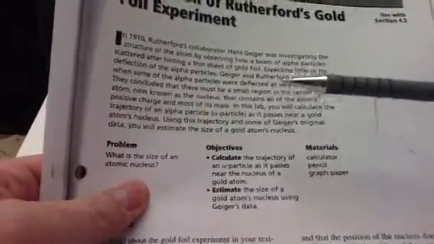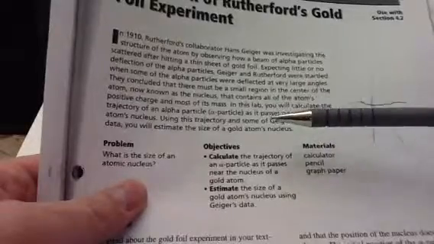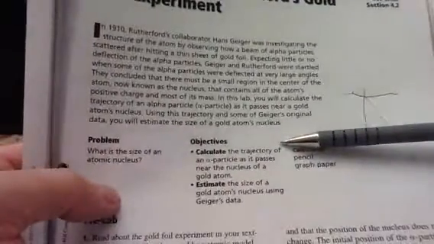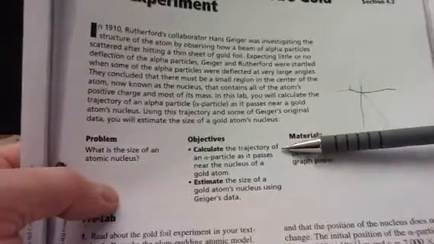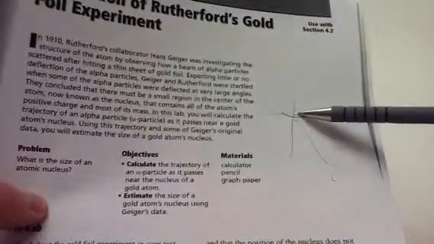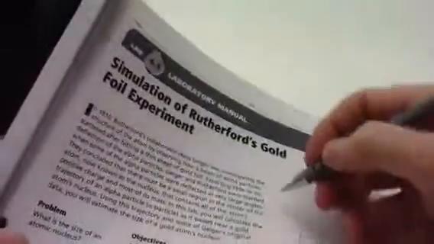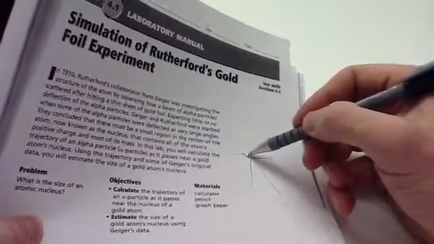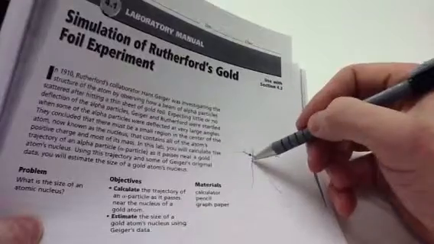And so, this investigation, or this experiment, I guess you'd call it a calculation, or what would you call this? This procedure that we're going to go through here, our objective, is to calculate the trajectory of an alpha particle as it passes near the nucleus of a gold atom. So maybe here was the gold atom, right there. The nucleus of the gold atom was right there, and these alpha beams are going here.